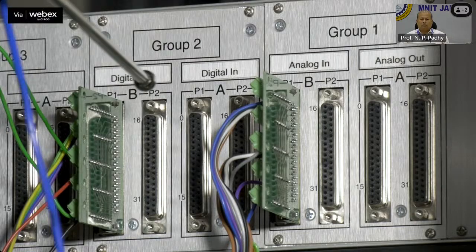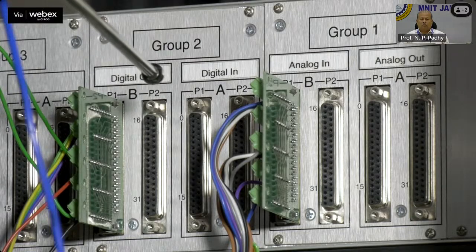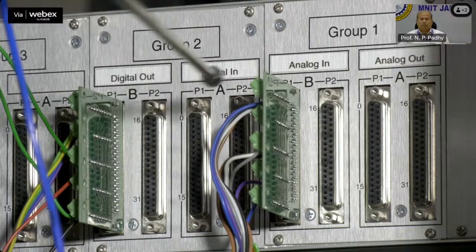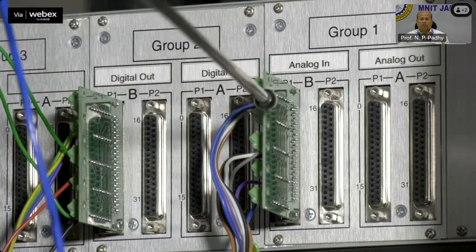The output and input voltage range of analog pins is plus or minus 16 volts. Accordingly, the voltage and current sensor circuits are designed such that their output voltage range does not exceed the voltage range of the analog input pins of the Opal-RT under any circumstances.